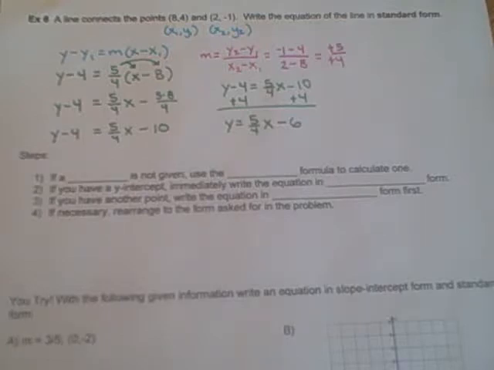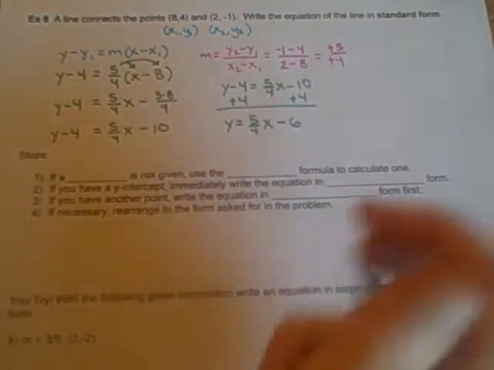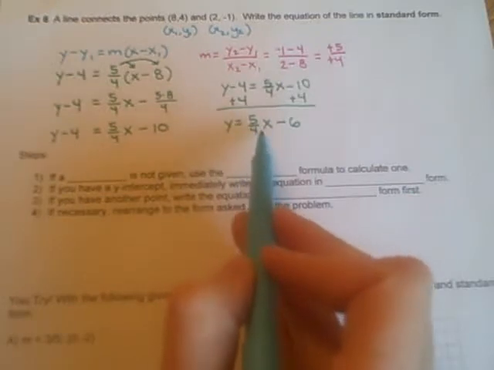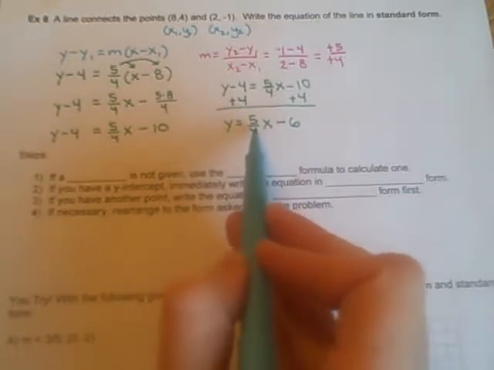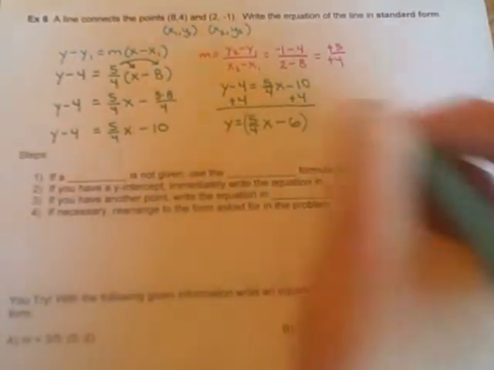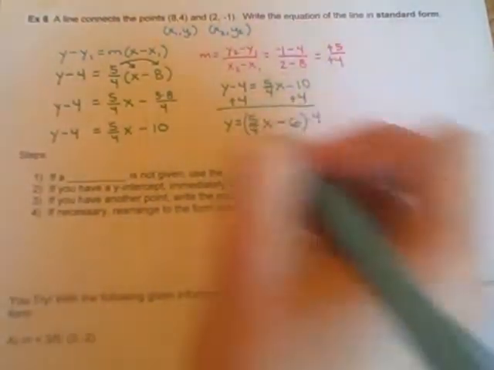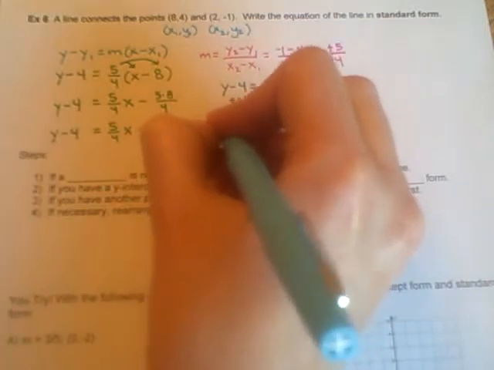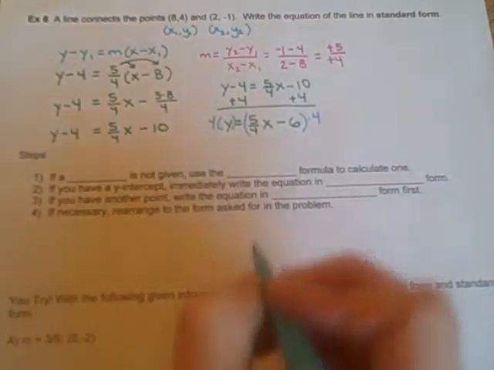Okay, here's the catch. There's a fraction. We don't want a fraction. So my trick is, since this is a 4 on the bottom, a divide by 4. That's what a fraction says to do. I'm going to take this entire right-hand side and multiply by 4, and also multiply the left-hand side by 4.